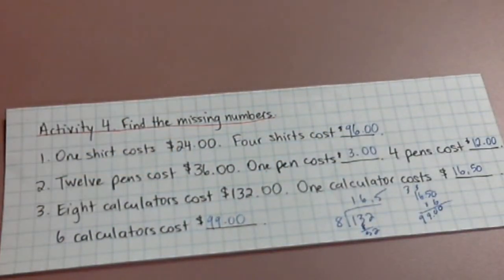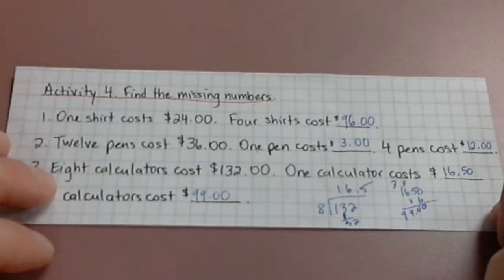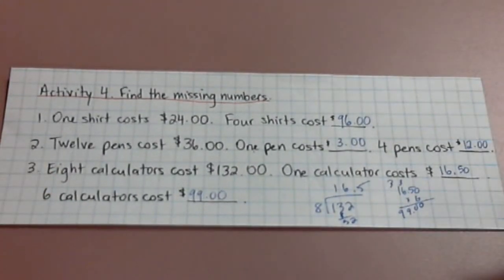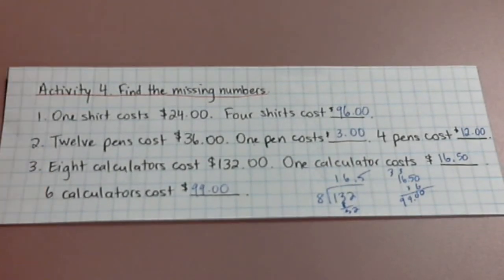Just doing a quick bit of math on the paper because I know how to do that, and you should too. So that's just a really quick introduction to some ratios. Just yeah, we'll carry on more during the next couple of videos.